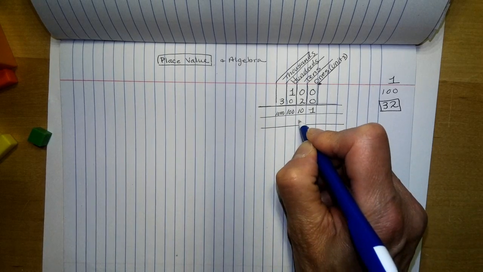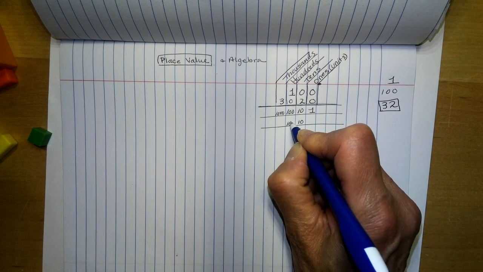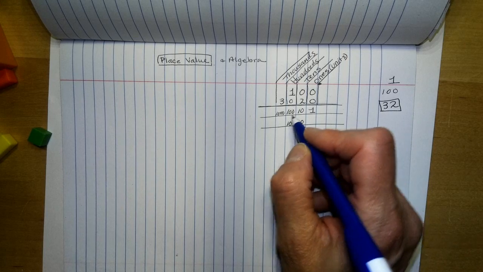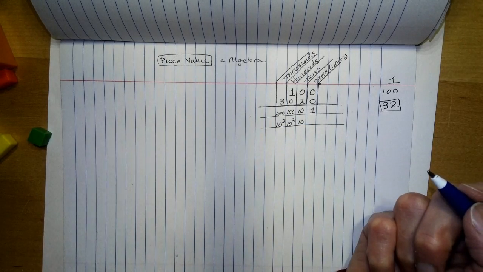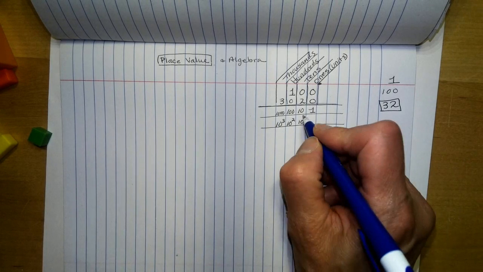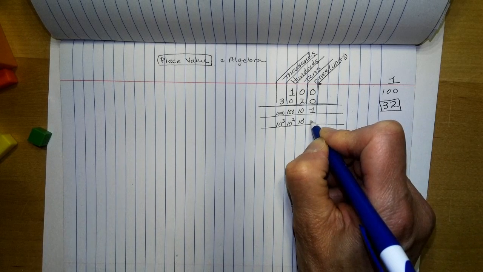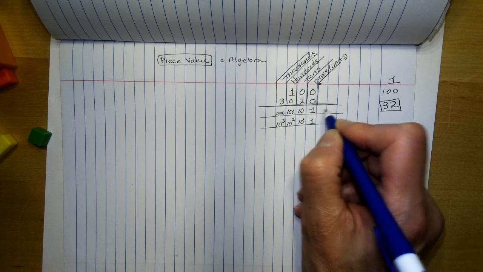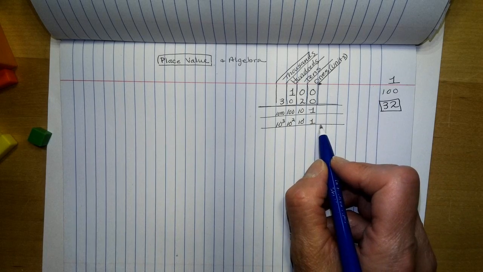But let's write these numbers differently. Let's write this as 10, but this could be written as 10 squared because 10 times 10 is 100, and this could be written as 10 cubed. And then this here is just some constant. Oh, this is actually 10 to the 1. This is technically 10 to the 0. But we'll just leave this as 1, or we could leave it as a constant, okay? So now, how does this relate to algebra?